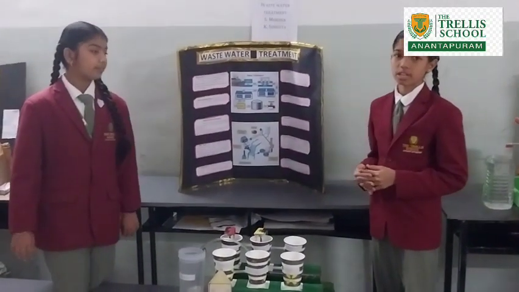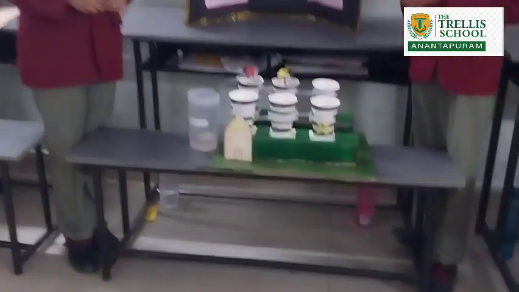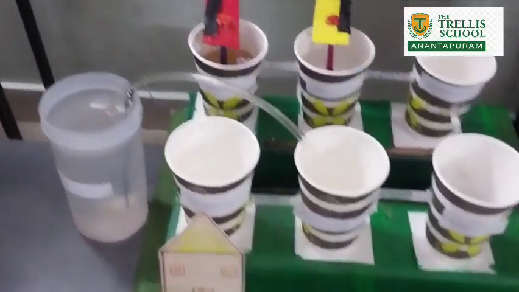The treated water is supplied for any number of purposes such as supplying drinking water, irrigating crops and sustaining aquatic life. So this is the end of our project. Thank you.